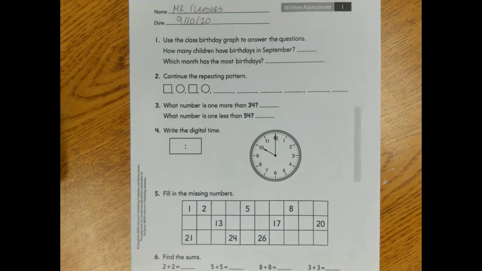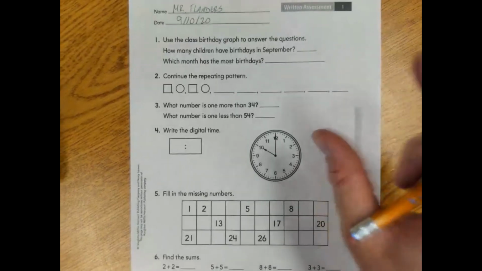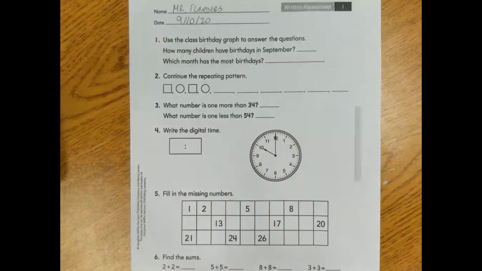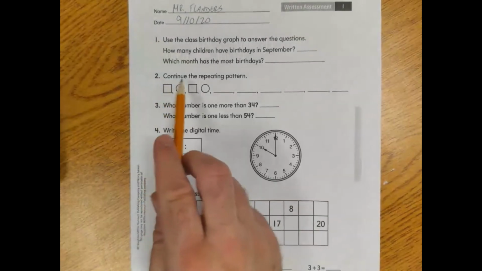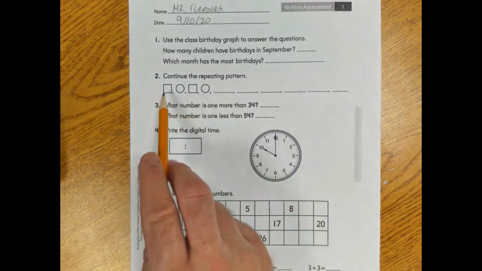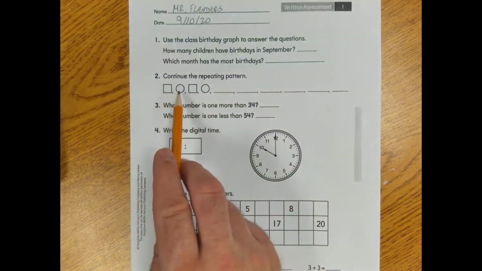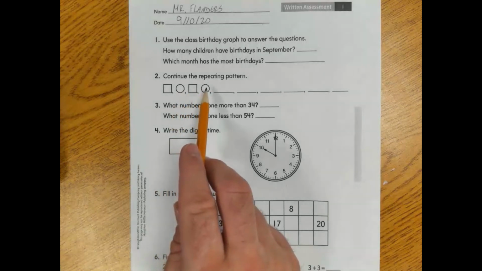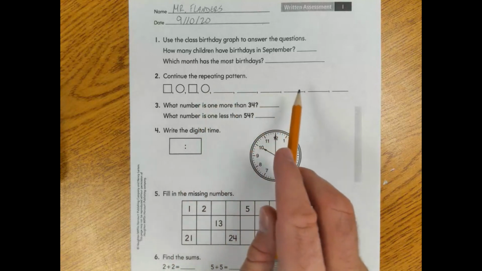Okay, let's go ahead and look at number 2. Number 2 is a little tricky because if you're doing this in Schoology, you will not be able to draw the pattern, but I have put pictures off to the side that you can click and drag over to complete the pattern. Okay? For everybody else at home, what we need to do is continue the repeating pattern. Your pattern starts square, circle, square, circle, and then you need to finish it.